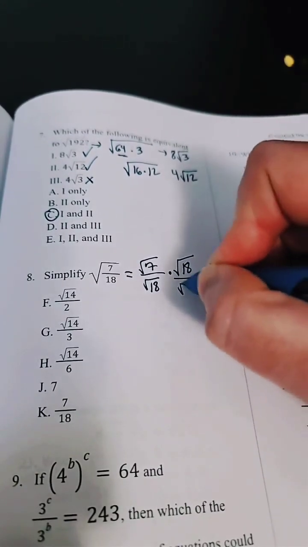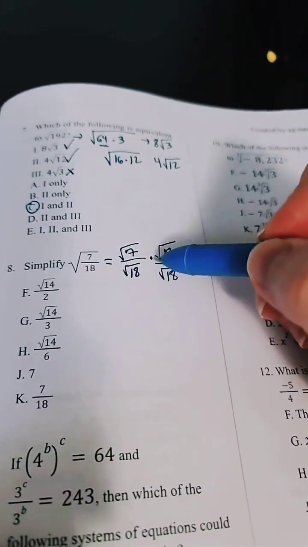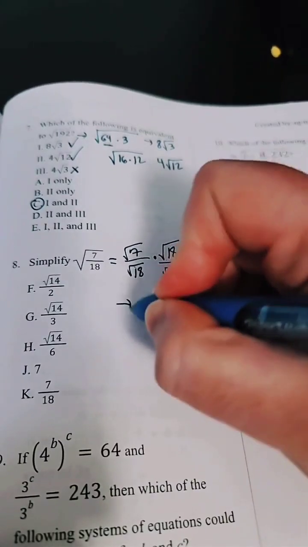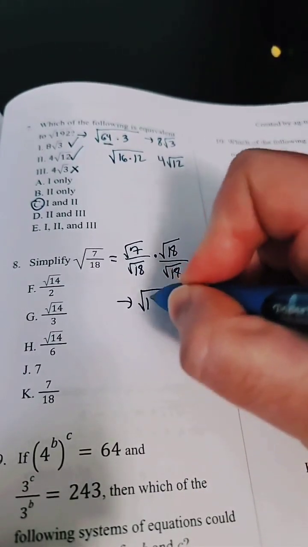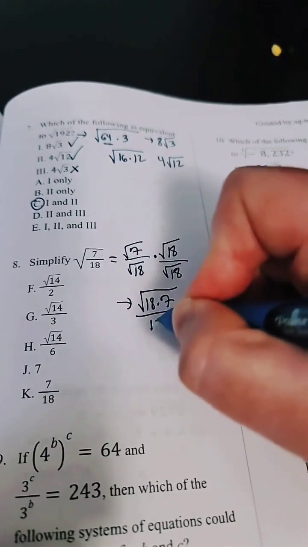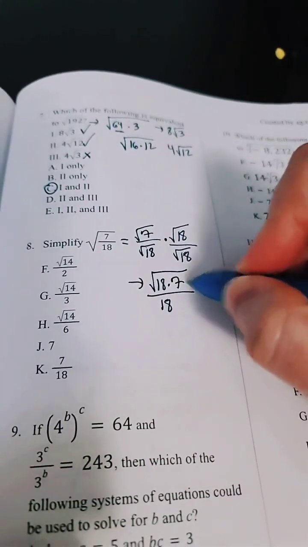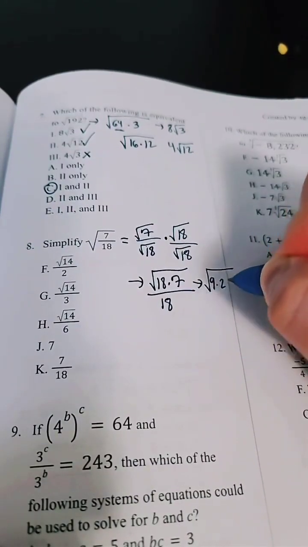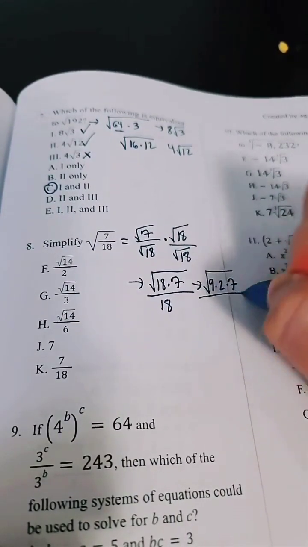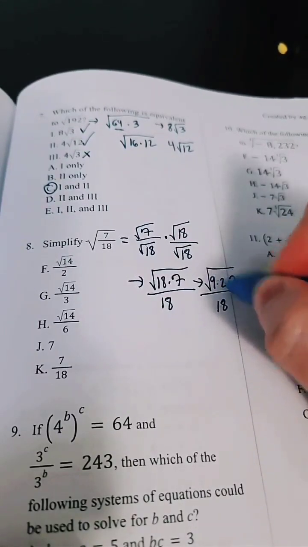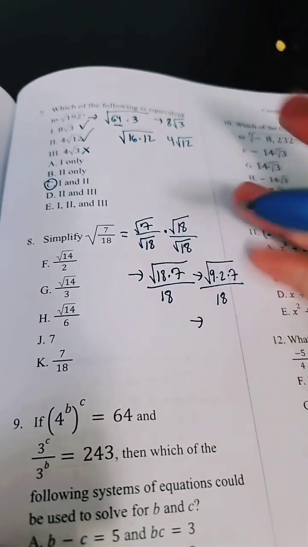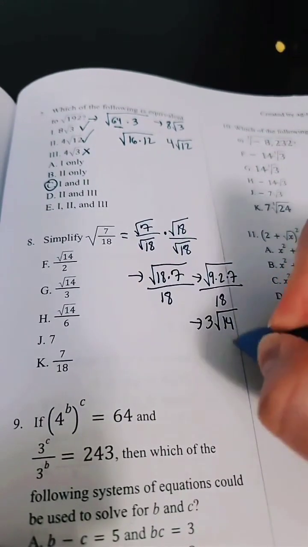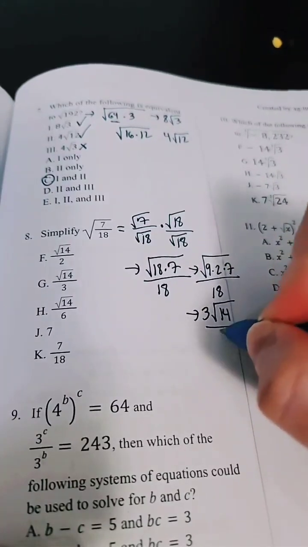So root 18 over root 18 is what we're going to multiply by because we don't want that radical on the bottom. We're not allowed to have that. So we're going to say, okay, this is going to be the square root of 18 times 7 over 18. And then we are going to break this up further on the top into different factors. So this is the same thing as 9 times 2 is 18 times the 7 over 18. So then the 9 is one of our perfect squares that we memorized. So that would just be 3 root 14, because 2 times 7 would be 14 over 18.